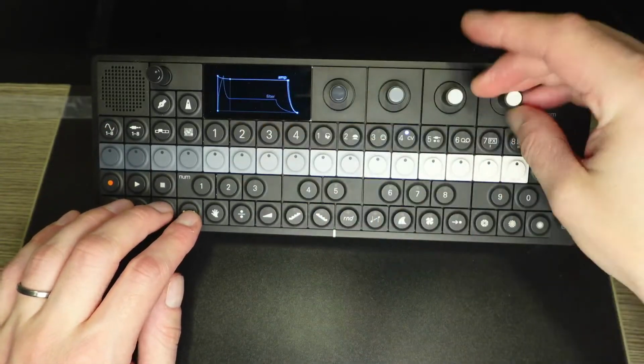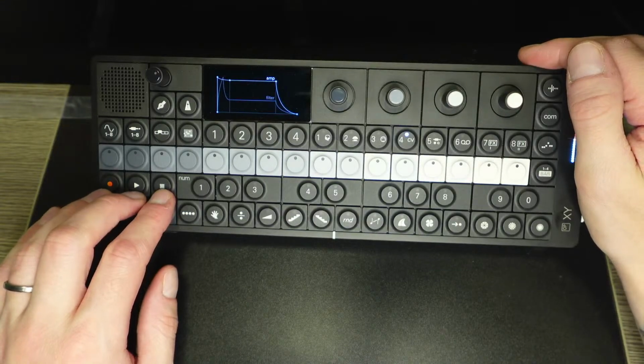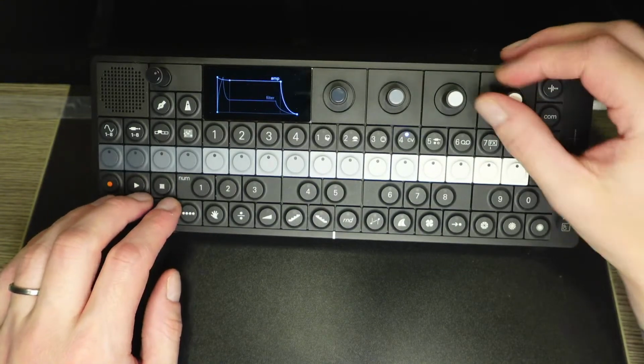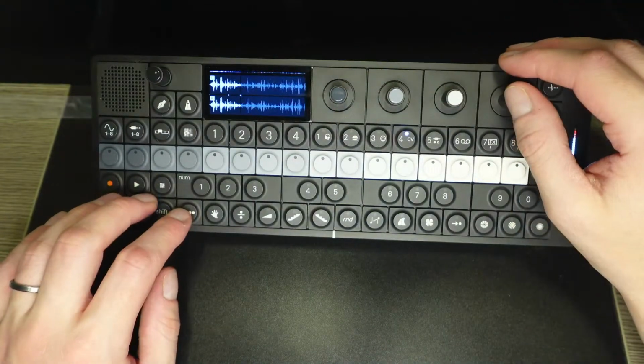Let's add a bunch of release. Someone's God is angry with him. Angry with him. That is not what I intended. Oh, right, because I turned loop back on.